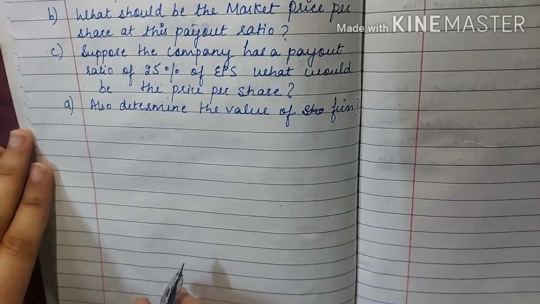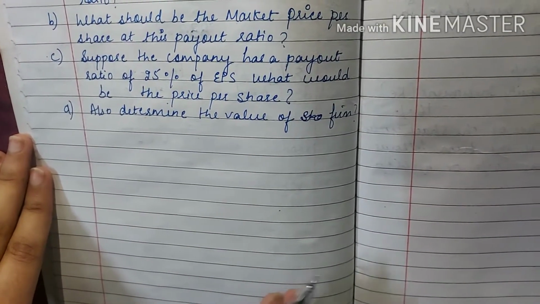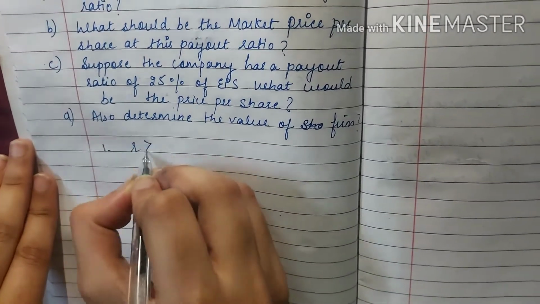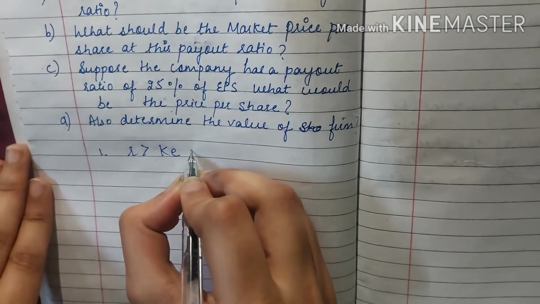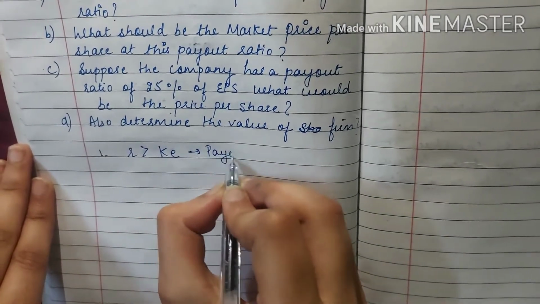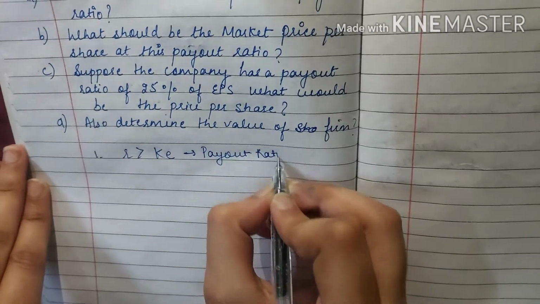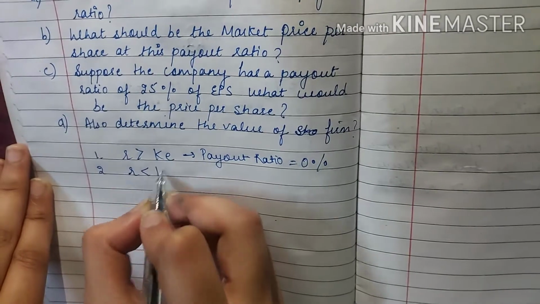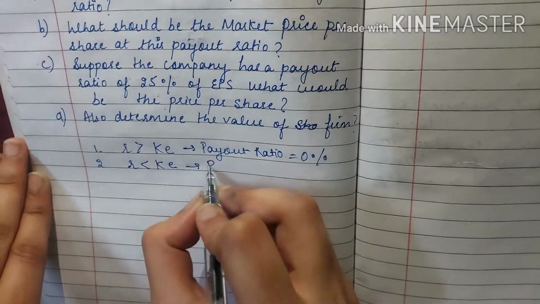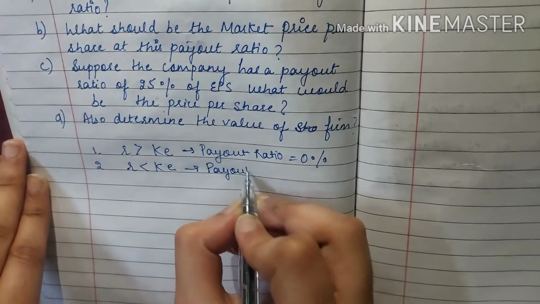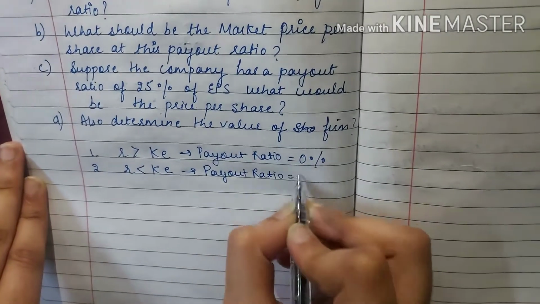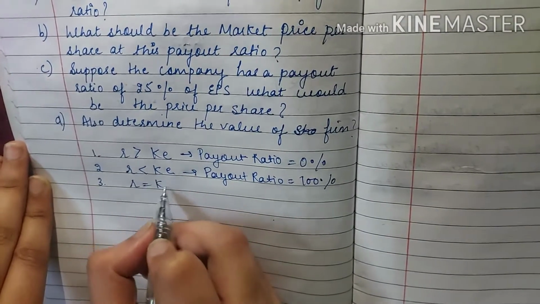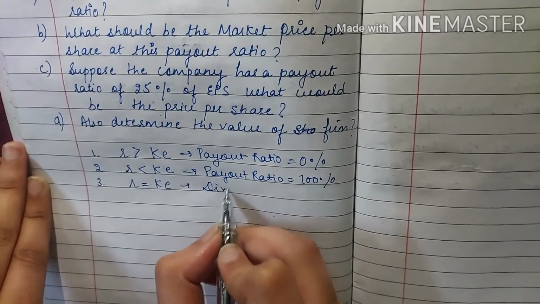So guys, let's recall the 3 points that help in determining the optimum payout ratio. The first is when R is greater than KE. In this case, payout ratio is equal to 0%. Second case, when R is less than KE, the payout ratio is 100%. And third, when R is equal to KE, here dividend is irrelevant.